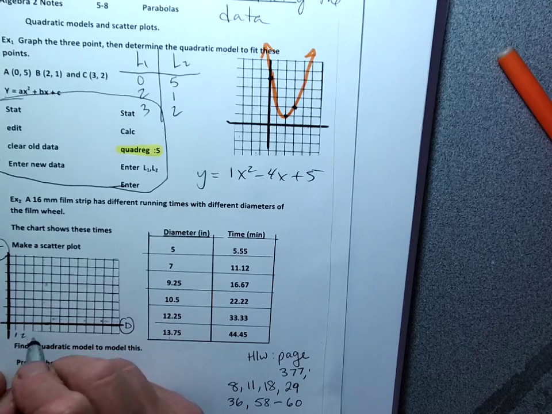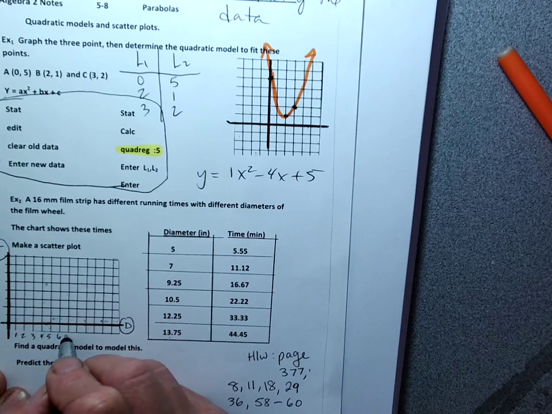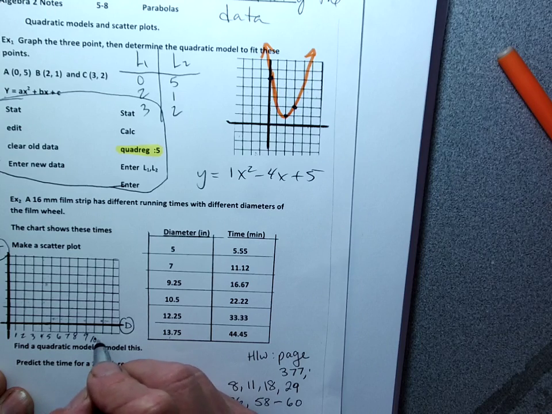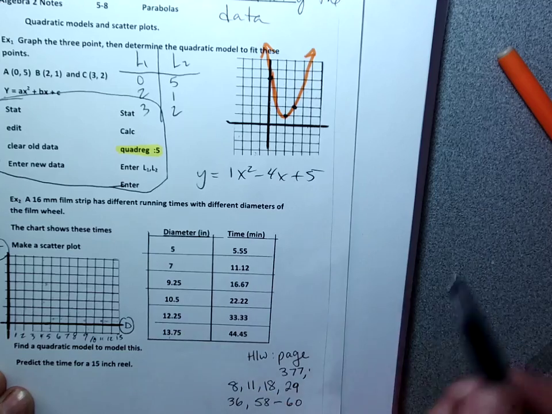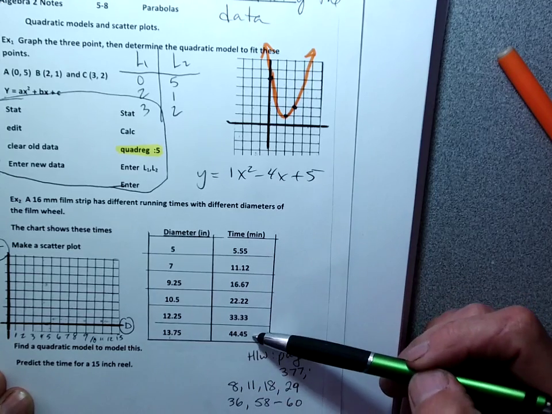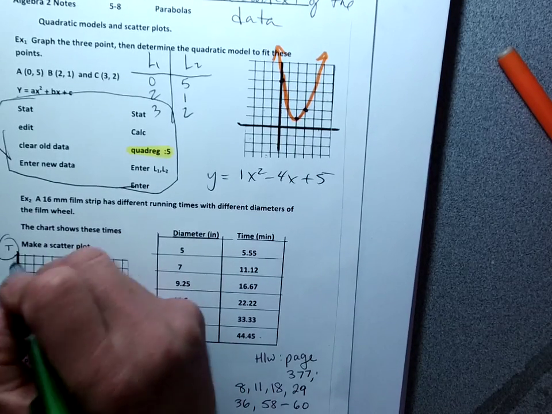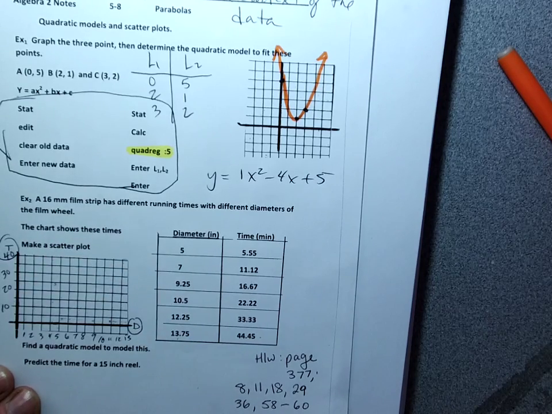1, 2, 3, 4, 5, 6, 7, 8, 9, 10, 11, 12, 13, and of course there's a 14, okay? On the time, which are the y values, I have to go all the way up to 44, right? So I'm probably going to go by 5s on this side, so I'll probably go 10, 20, 30, 40. Okay, how am I doing? Am I doing all right? Everybody with me? Alondra's good. Anybody else? Okay.